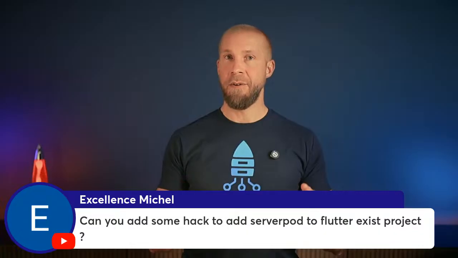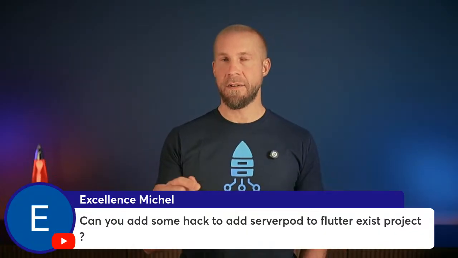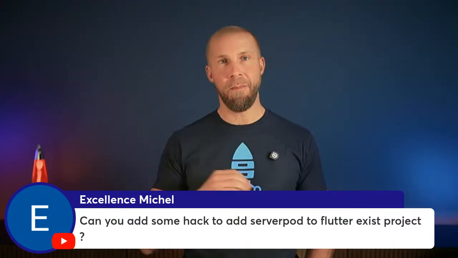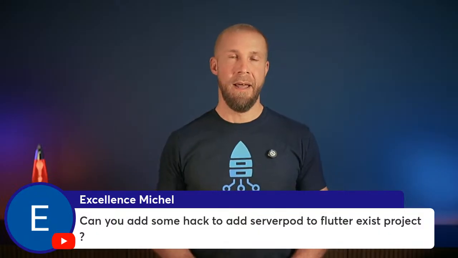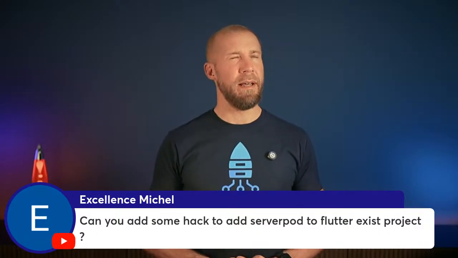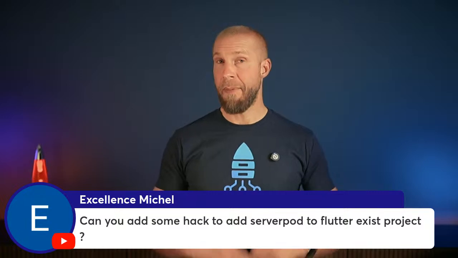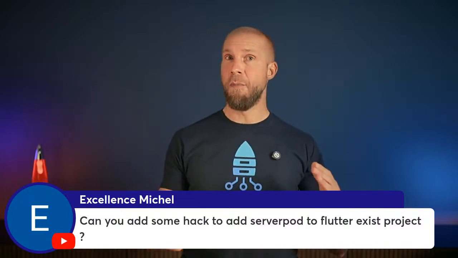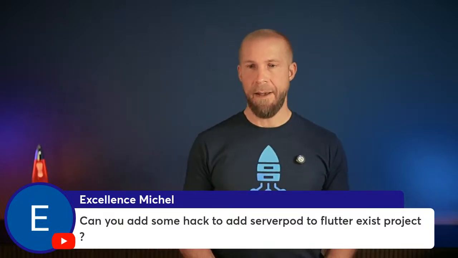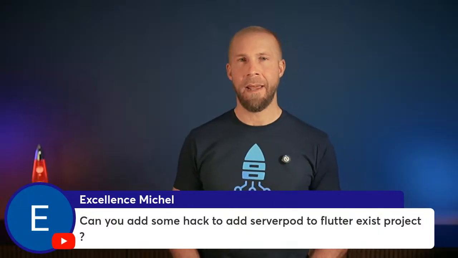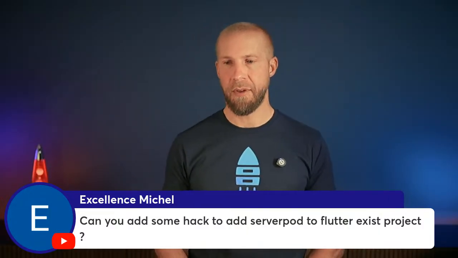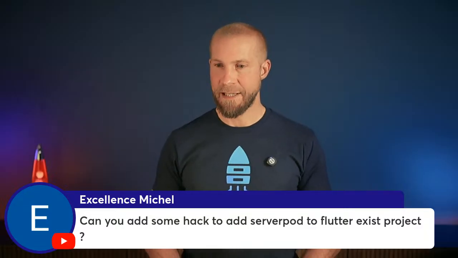But if you create a new Serverpod project, you can just remove the Flutter app, and then you drop your existing Flutter app there, and you just import the client package in your Flutter app, and then you can access the Serverpod. It's no more magic than that. So it's actually pretty easy to do, but there should definitely be a guide on how to do it, because it's something many people ask for.